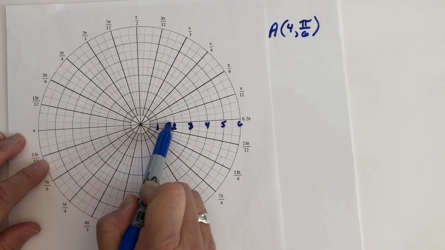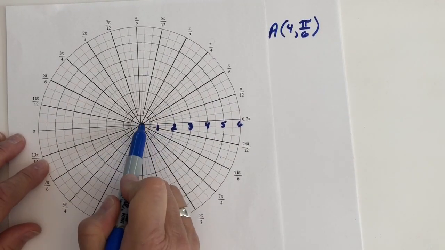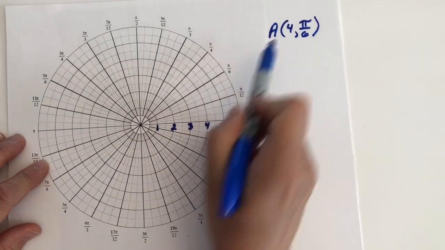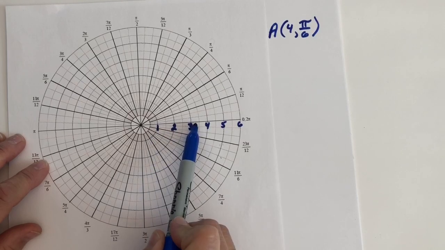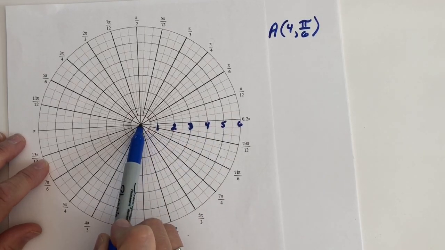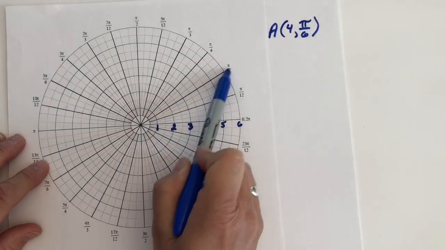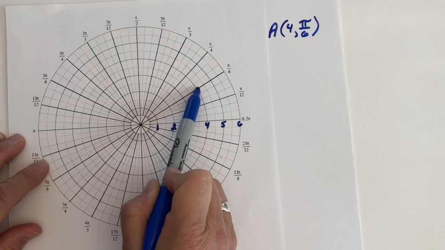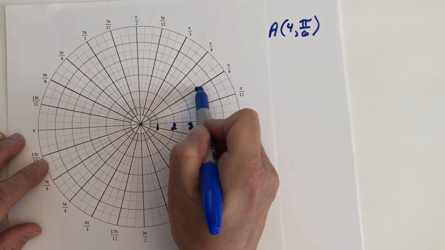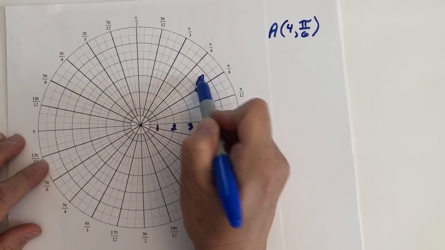So when we start here at 0, turn in the direction pi over 6, and we're going to go out 4 units. And notice I've already labeled the increments 1, 2, 3, 4. So we'll move in the direction pi over 6, out 1, 2, 3, 4 units. So this is our point A.